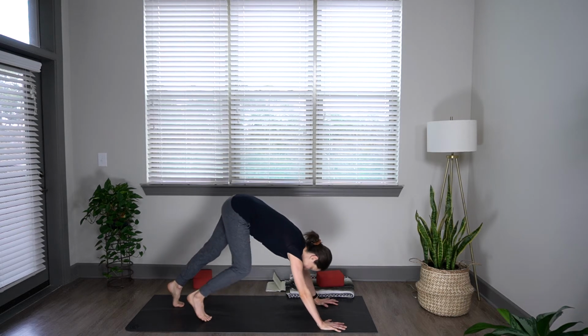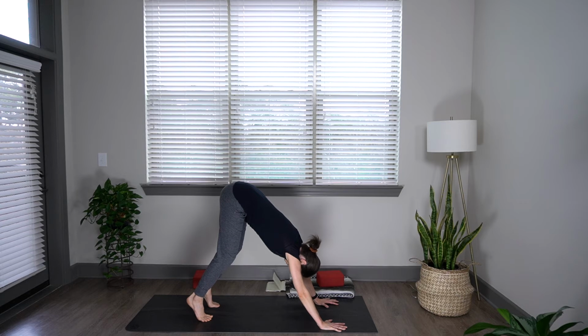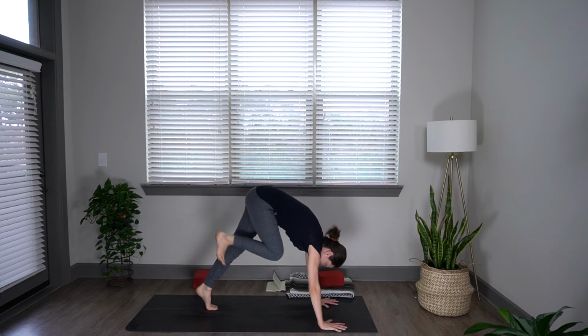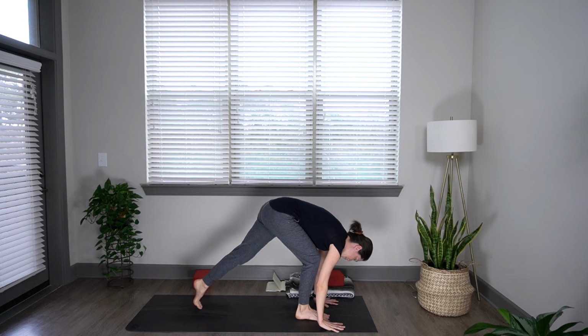And then come back into downward facing dog. Lifting the hips up, you can bend the knees. Really get high in the hip creases. Lifting underneath the armpits and the forearms. Right leg reaches up. Slide that foot forward as far as you can. You can always give it a helping hand there.